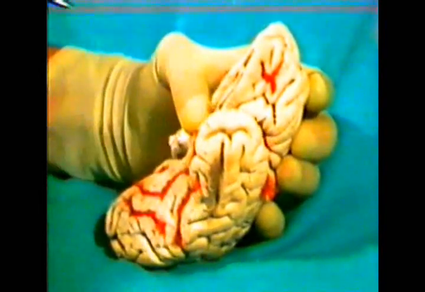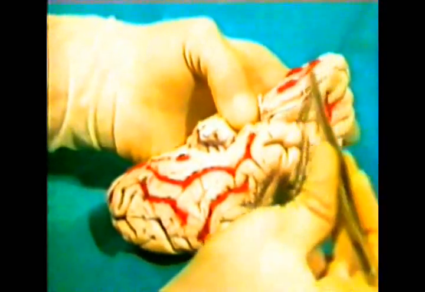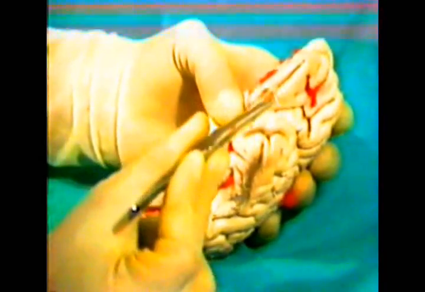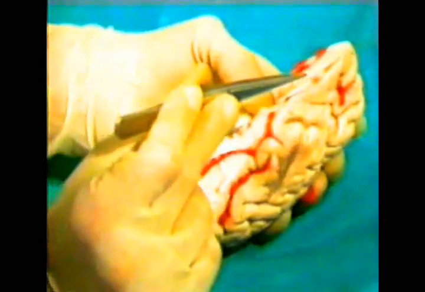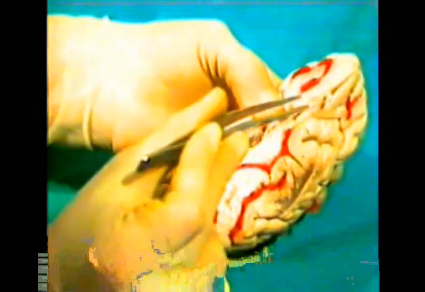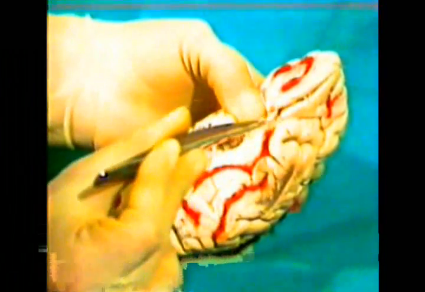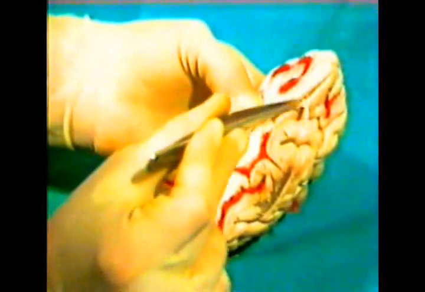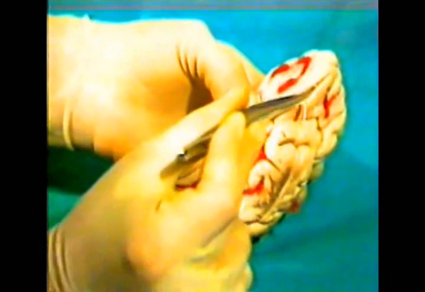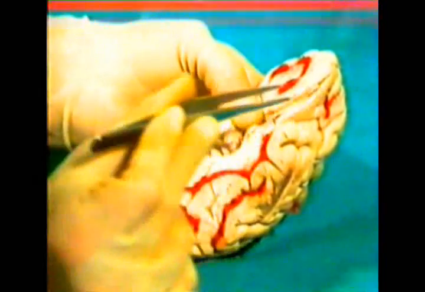Parallel to its medial border lies the olfactory tract, with its swollen anterior end called olfactory bulb. The olfactory bulb and the tract lie in the olfactory sulcus. The gyrus medial to the olfactory sulcus is called gyrus rectus.